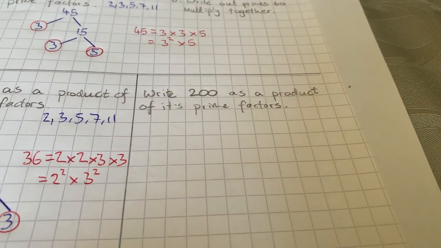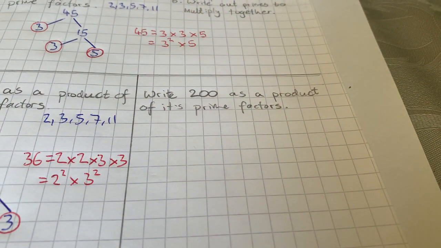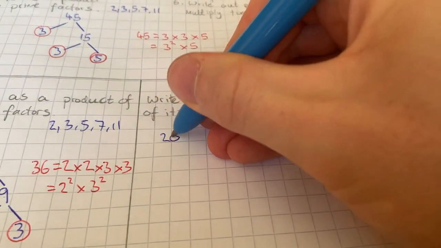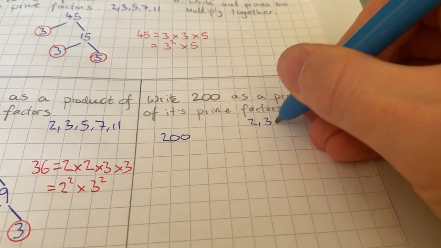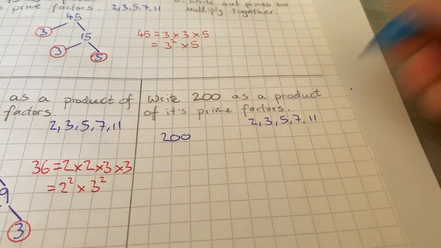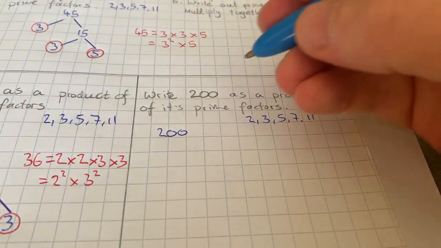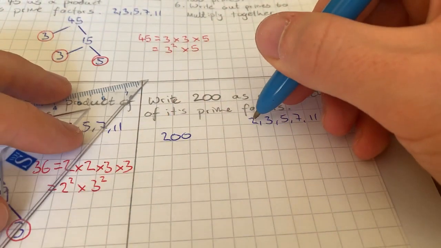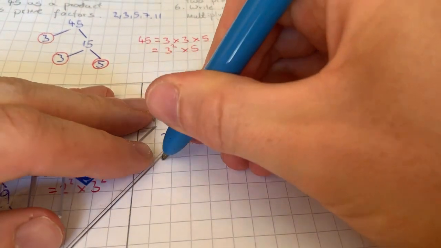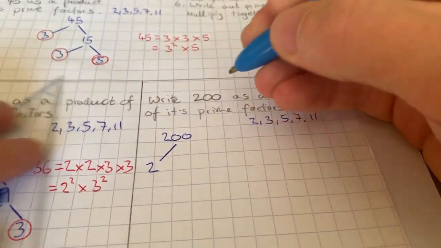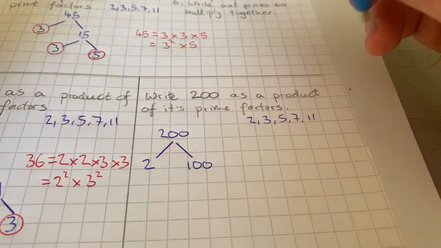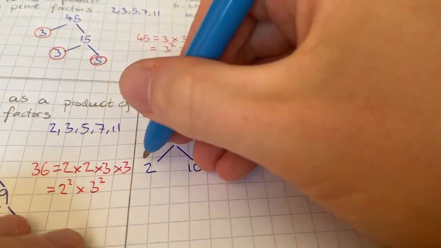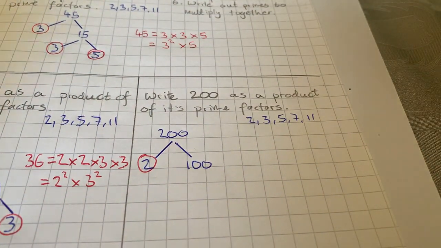Then we look at this one here, 200 as a product of its prime factors. So start with 200, write out our prime numbers. So 2, 3, 5, 7, 11, so we remember those. Lowest one that goes into 200 is 2. It's always nice if it starts with 2. So 200 divided by 2 is 100. So we've got a prime there.